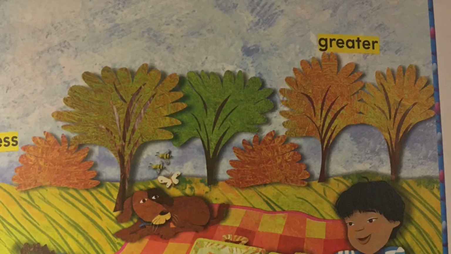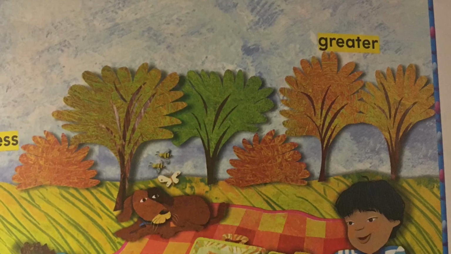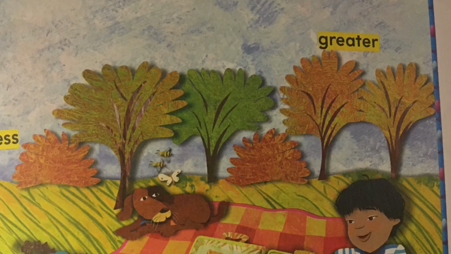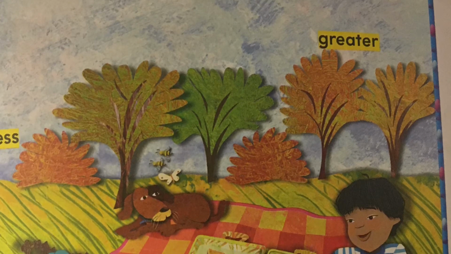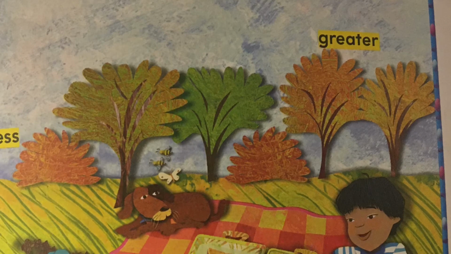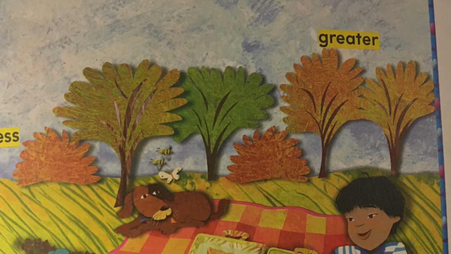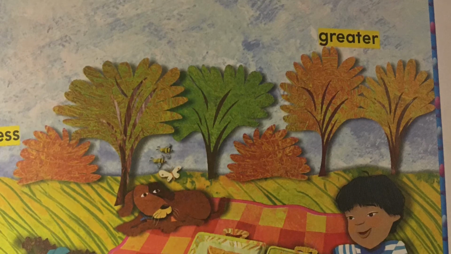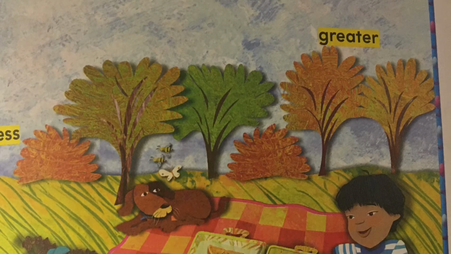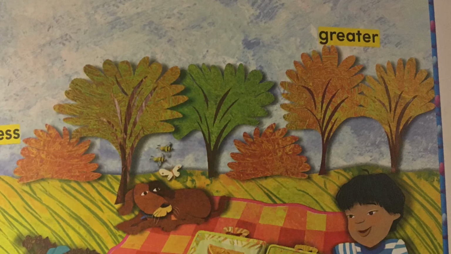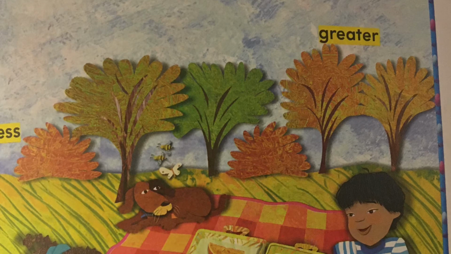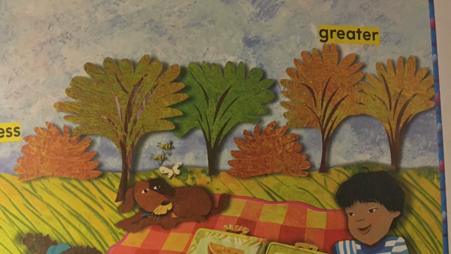All right, everyone, turn to page 179, where you're going to see a little boy and a girl with their dog having a picnic. We are going to look at the page with these children, and we are going to compare the sets of objects. The first thing I want you to do is count the number of carrots and then count the number of celery sticks. Count the carrots.